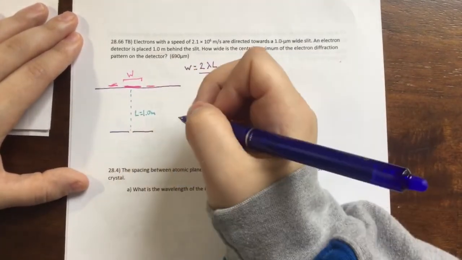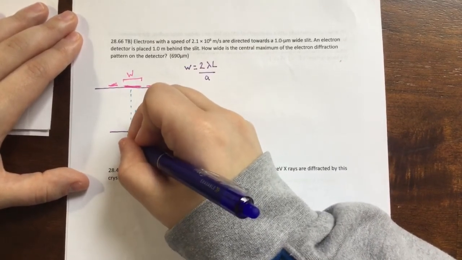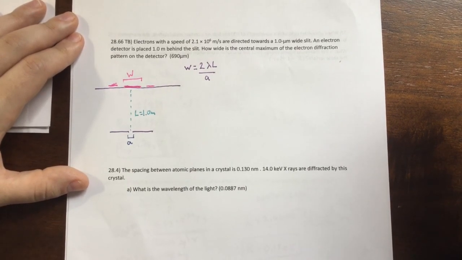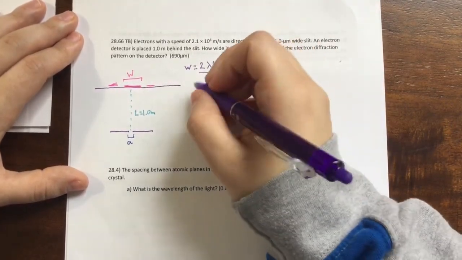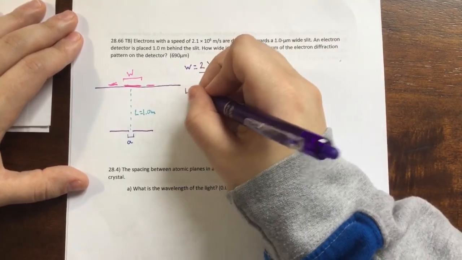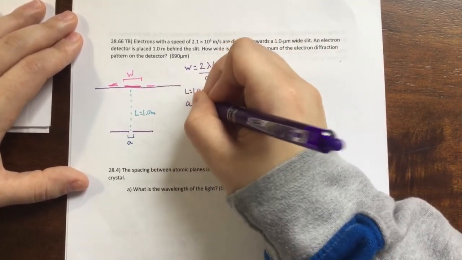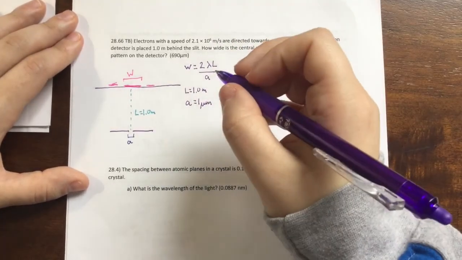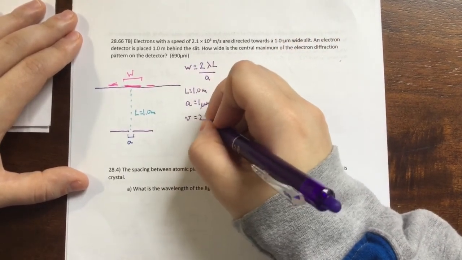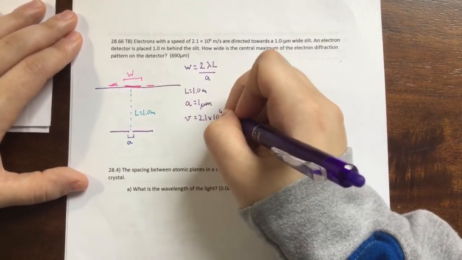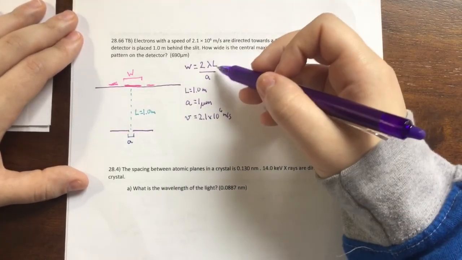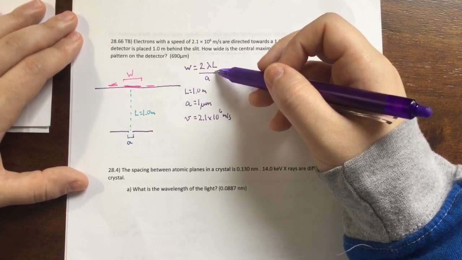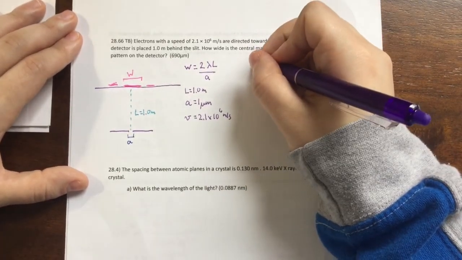And A is the width of the slit. We're looking for W. L equals 1 meter and A equals 1 micrometer. And we also have a velocity of 2.1 times 10 to the 6. We want to use this equation, but we don't have a lambda. But we can solve that. Don't let that stop you.